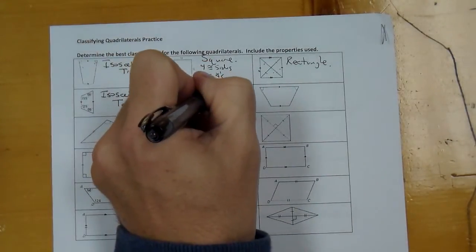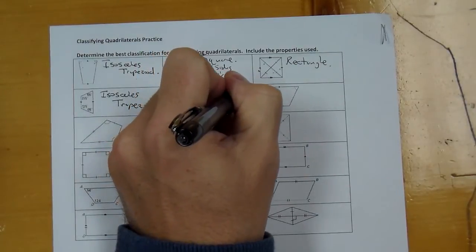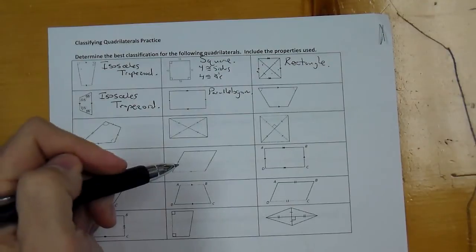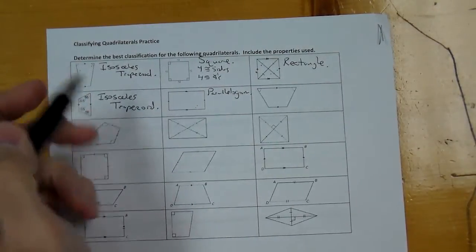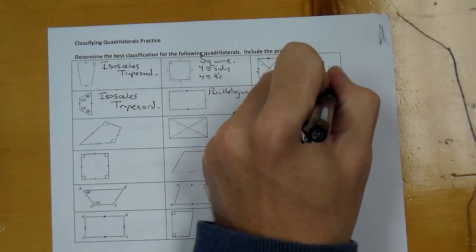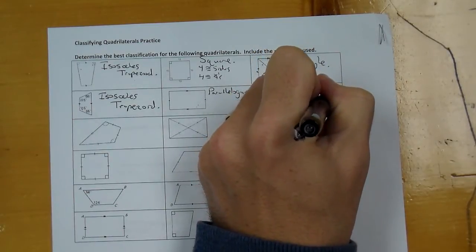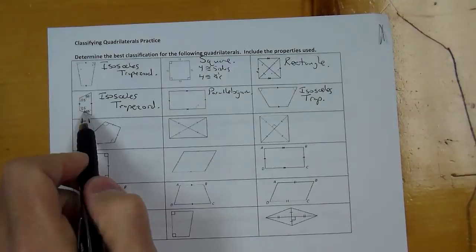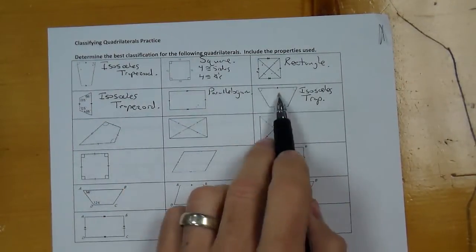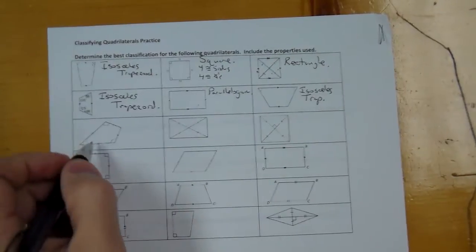Next one will be a parallelogram. And all we know here is that opposite sides are congruent. I have 2 sets that match, makes it a parallelogram. We now go isosceles trapezoid. This one is the same as the one on the other side. You just have base angles marked. These are actually all three of these are the same.